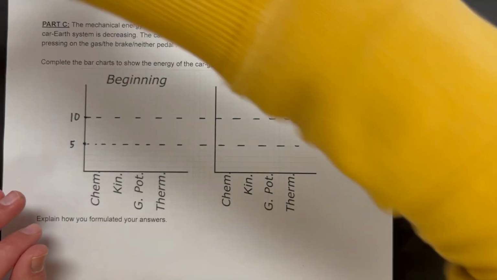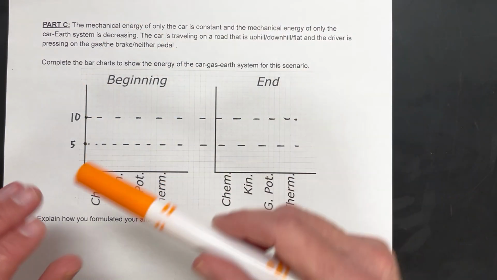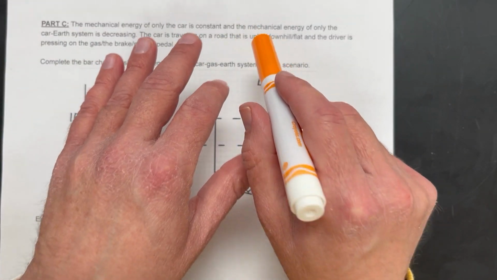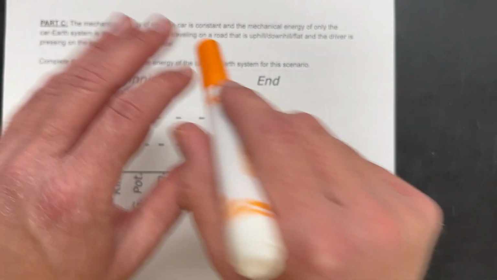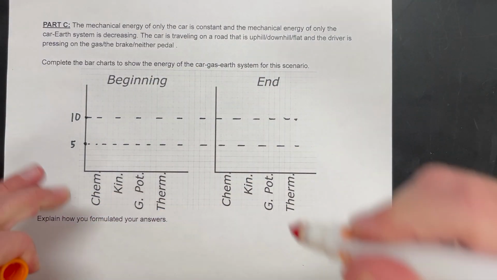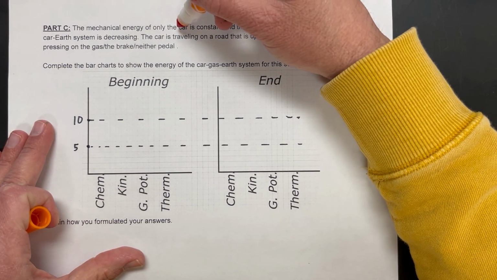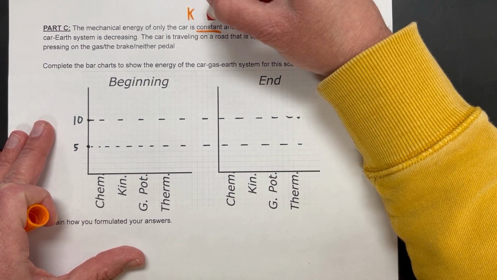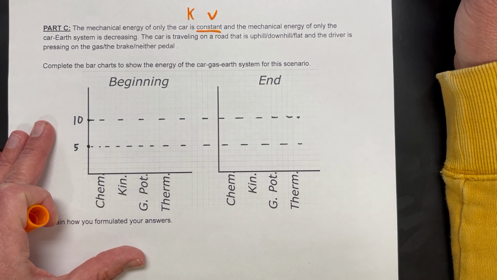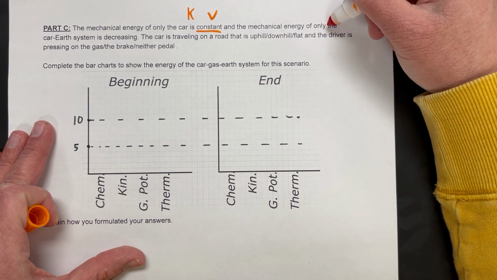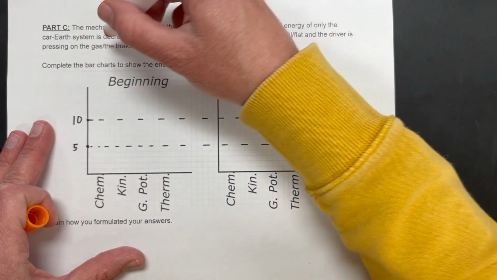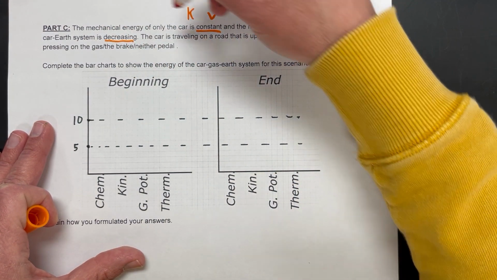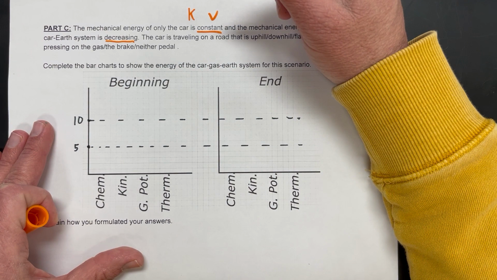Part C. In this case, they've sort of switched it up. Instead of telling us what it's doing, they ask us what is going on with the energy. They're going to tell us what's going on with the energy, and we have to tell them what's going on with the car. So the mechanical energy of only the car is constant. If that's constant, then the kinetic energy is constant, which means the velocity is constant. And the mechanical energy of the car-Earth system is decreasing. Okay, so even though our velocity is constant, our car-Earth system is decreasing.